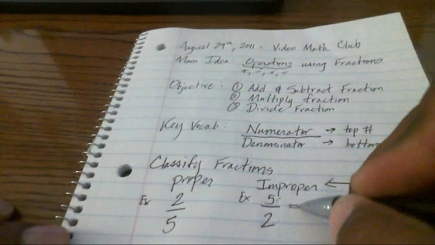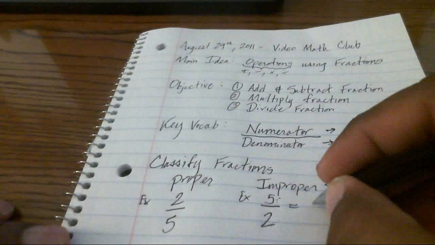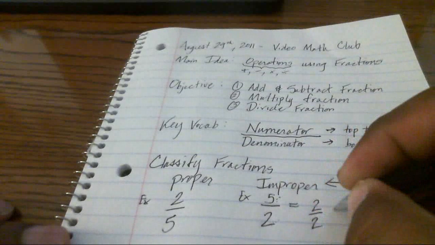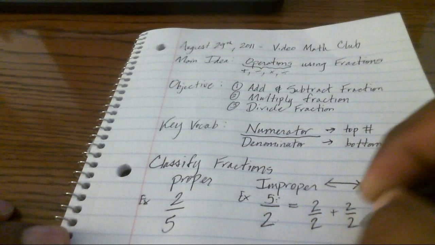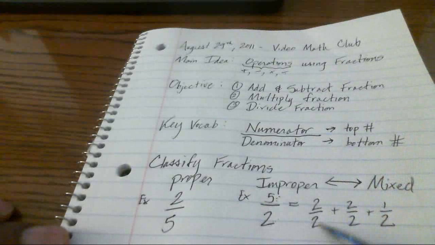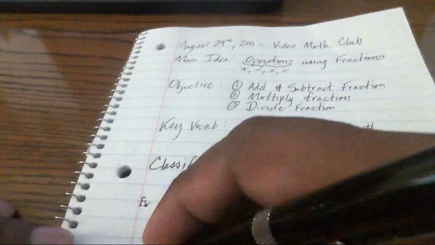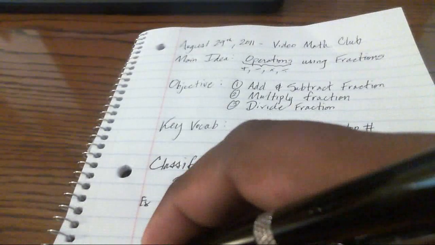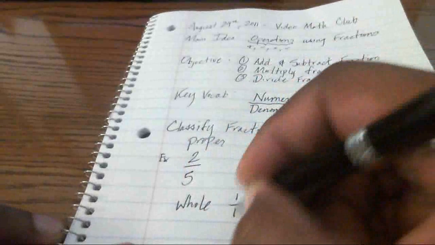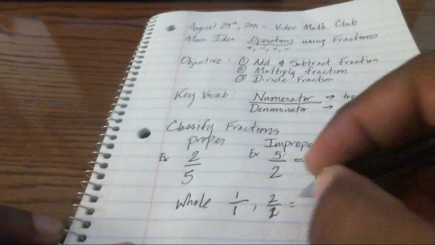Given that the number 2 divides into 5, this is called a whole fraction. And a whole fraction is just when you have the same number on the top as on the bottom. All whole fractions equal 1.